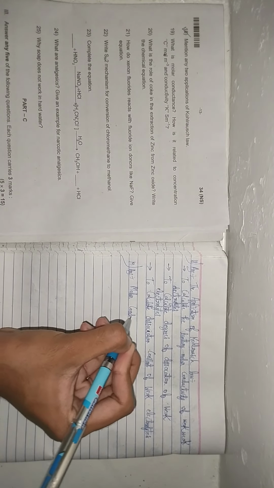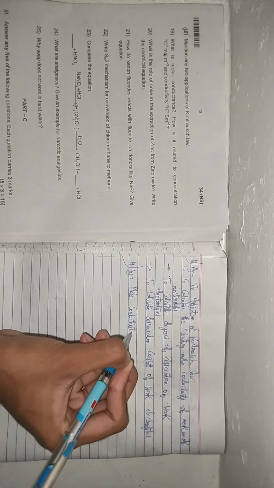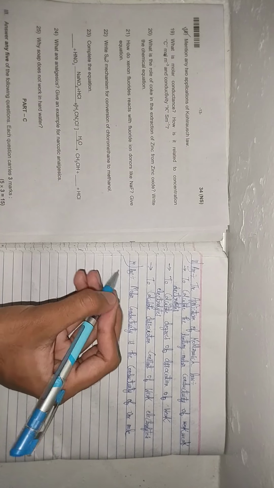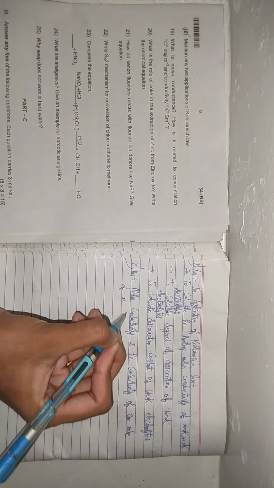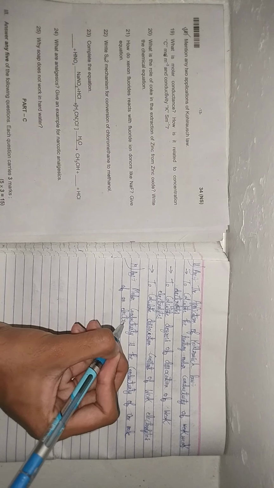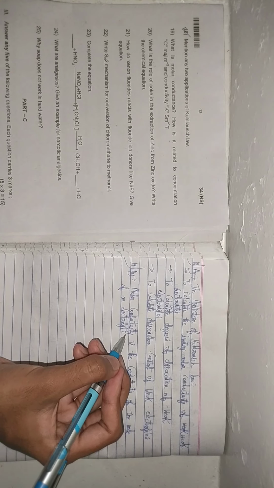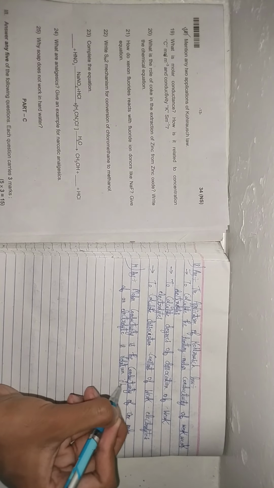Molar conductivity is the conductivity of 1 mole of an electrolyte in its solution state.